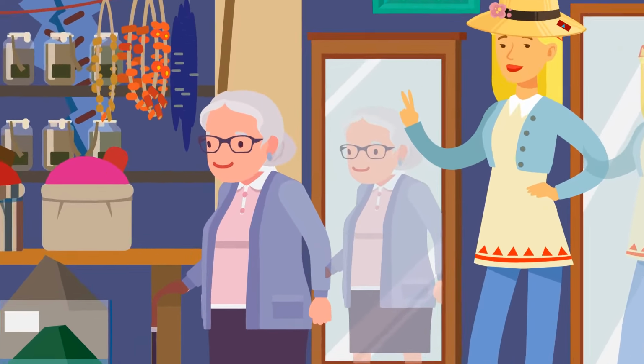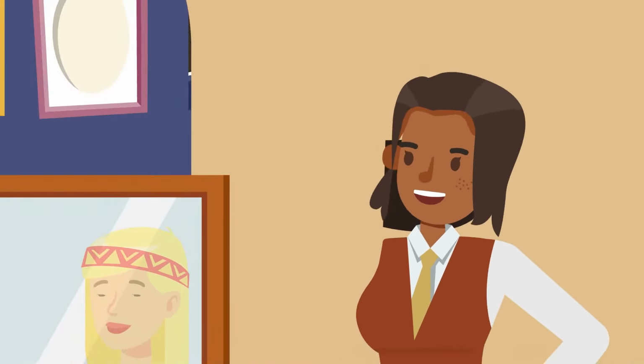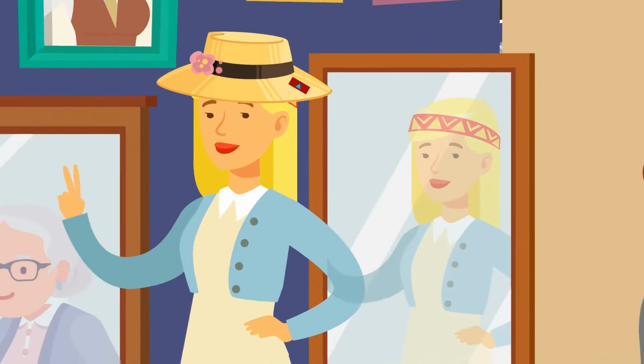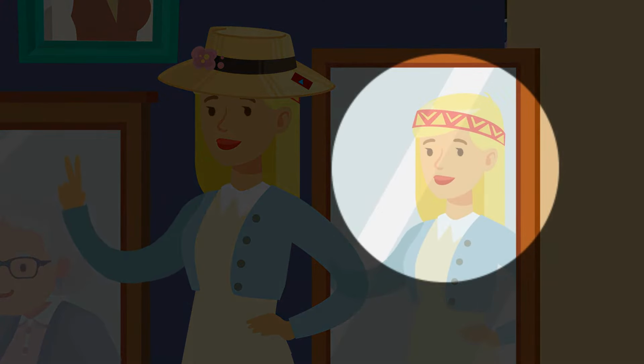The first woman is an ordinary human. There's a mirror behind her. The third lady has a painting of herself in the background. And the second lady, who's looking over her shoulder, is a phantom. Her reflection in the mirror doesn't match the reality.